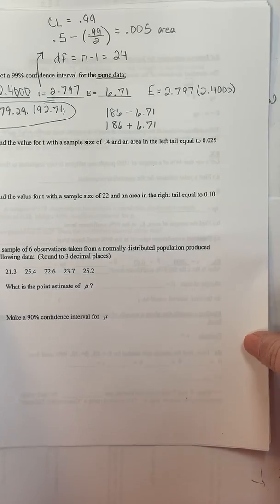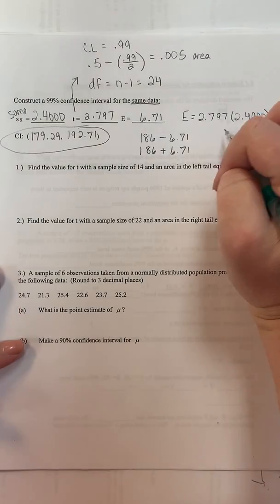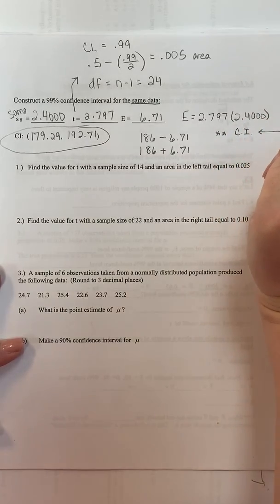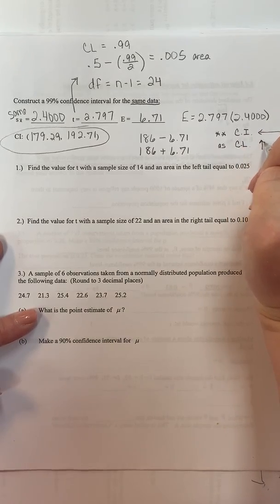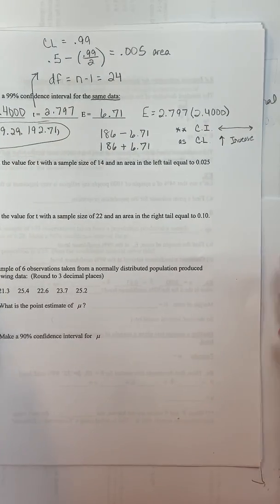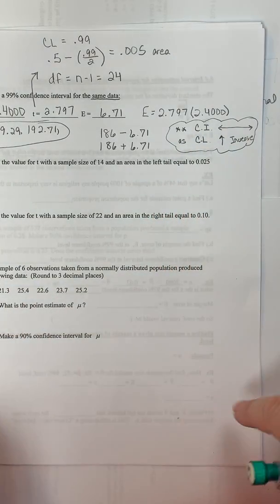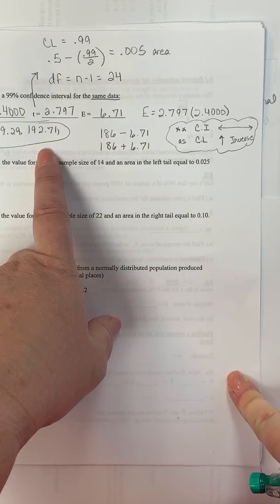So what we're trying to show you with that example is that the same thing that applied to sigma known also applies to sigma unknown. And that is, as your interval increases in width, gets larger, your confidence level also increases. Remember, they both increase, and vice versa. So there's a direct relationship. As that confidence level goes up, your interval gets bigger. So just keep that in mind.